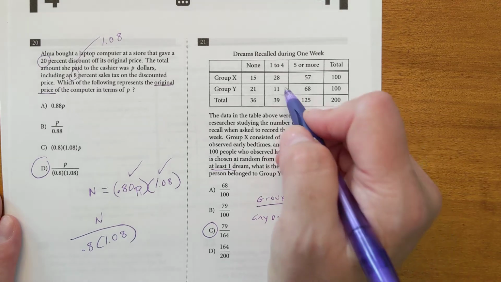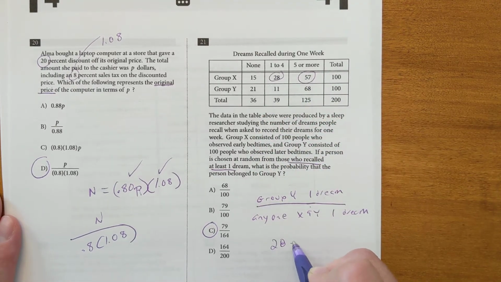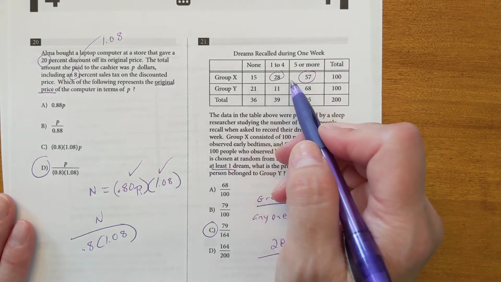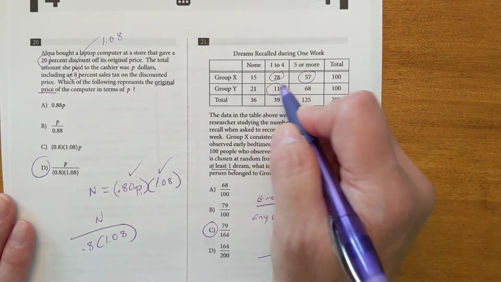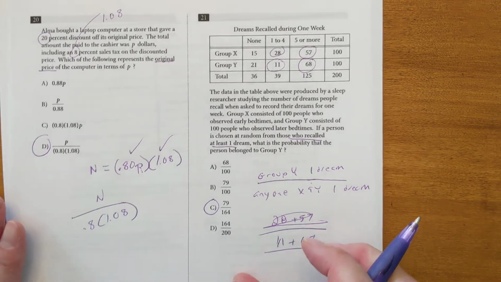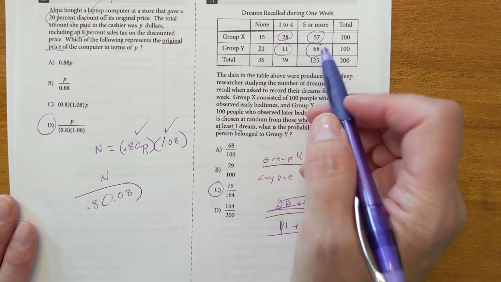So in Group Y, at least one dream was 28 and 57. And then over everybody that observed one dream. So that would be, Group Y, I did that wrong. Group Y, 11 and 68. Over then anybody that observed one or more dreams. So that would be 11, 28, 57, and 68.